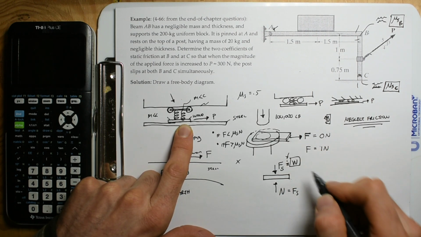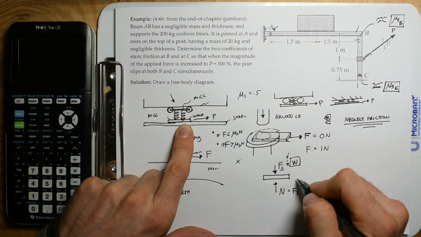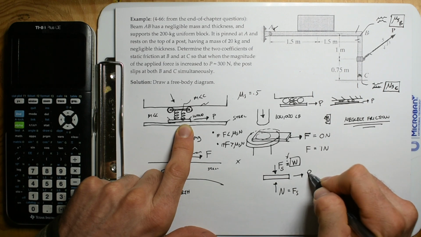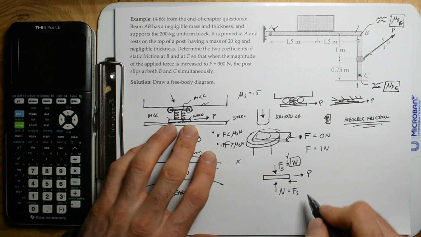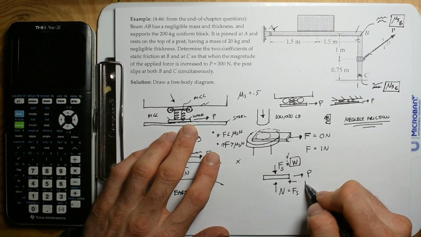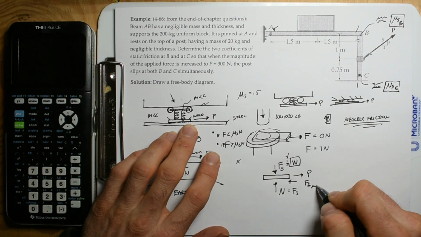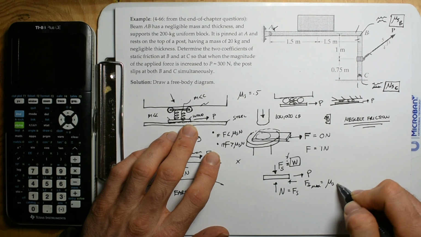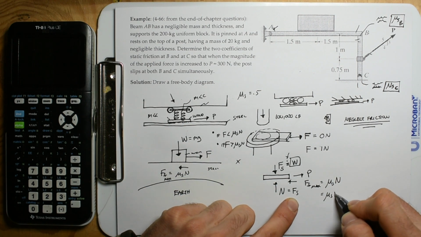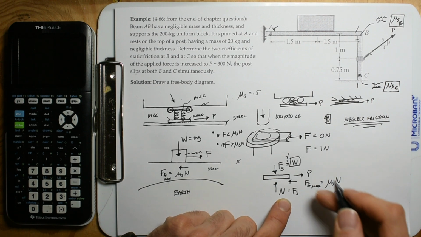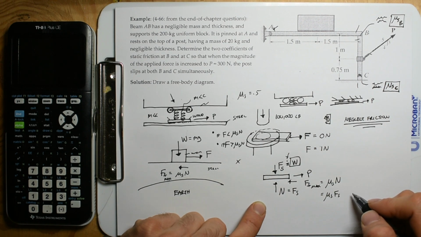I'm going to try to pull on it with a force P, and because this is the friction surface, we're going to have a force of friction. I'm just going to do the max, which is mu s times the normal force, which is mu s times the spring force.